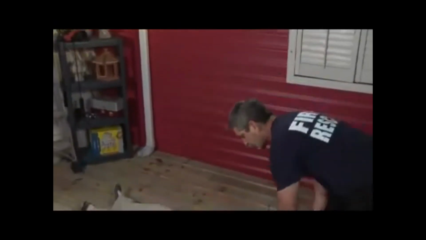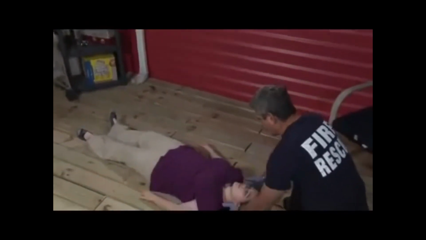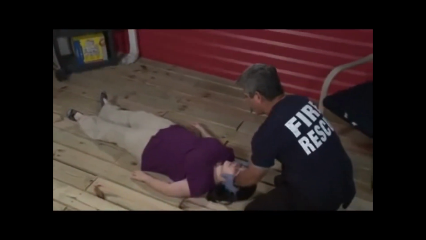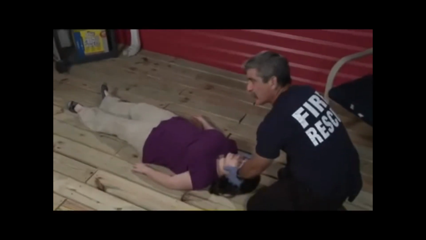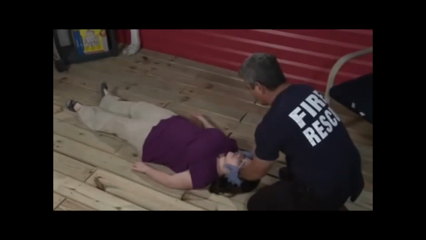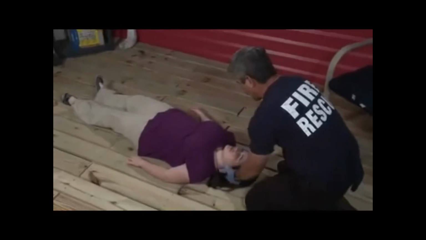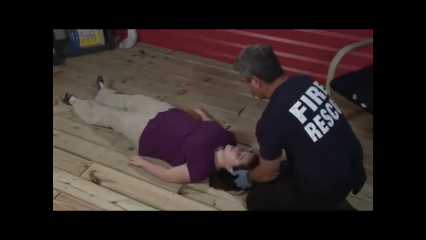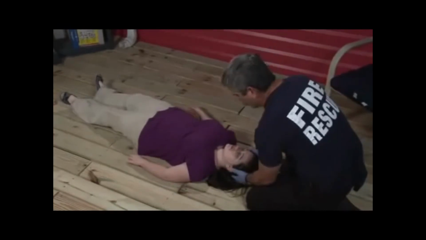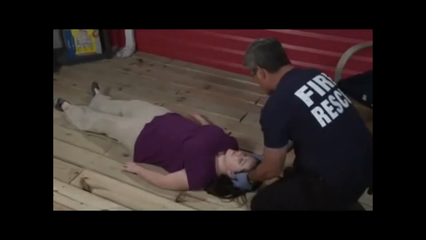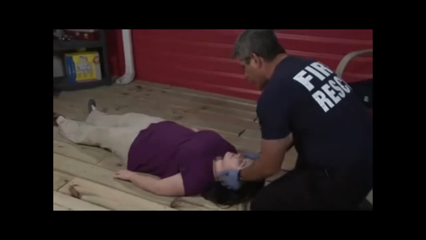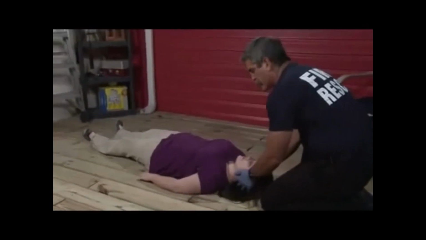The head to toe survey would be first maintaining cervical spine control or neck control of the head and evaluating the head first. We would feel along the sides of the head and the back of the head to determine if we have any type of skull depression, bleeding, looking at the ears and the eyes and the mouth and nose to determine if there's been any injury to the head.